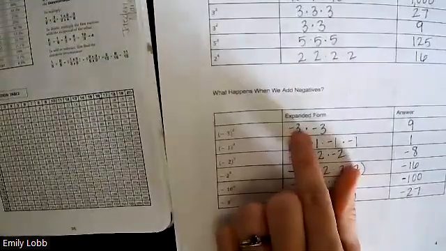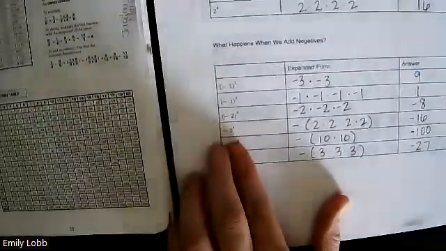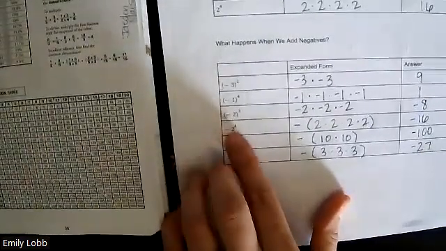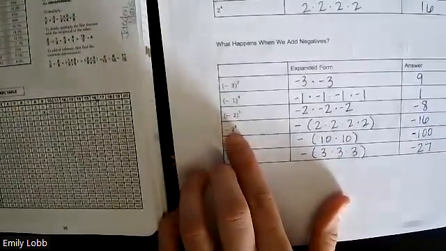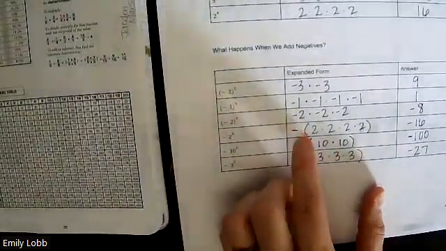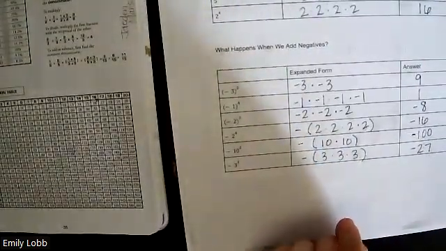So this was like -3 times -3. When we don't have parentheses around that negative, that means just the 2 is our factor, but we have to take the opposite of that. So we reviewed that yesterday as well.